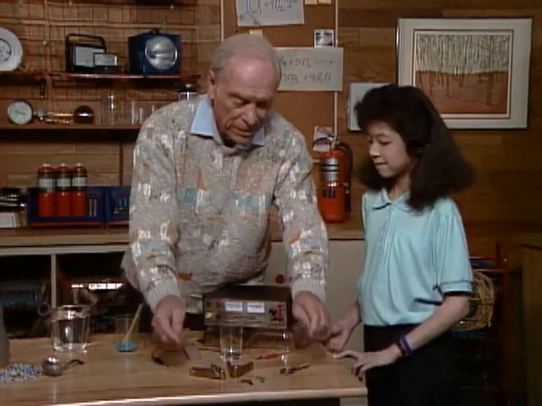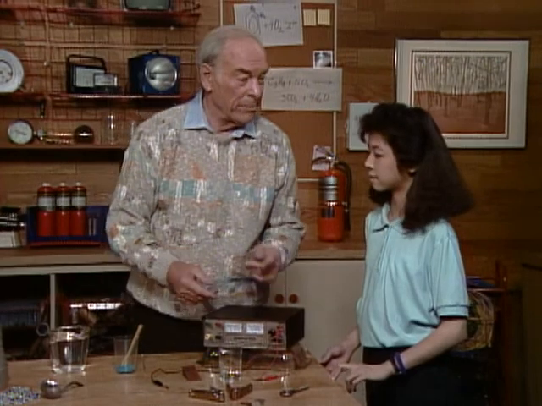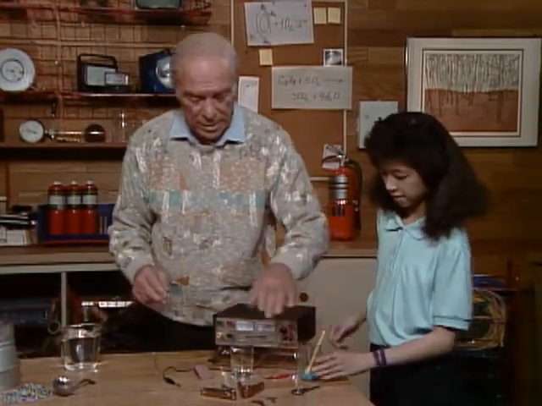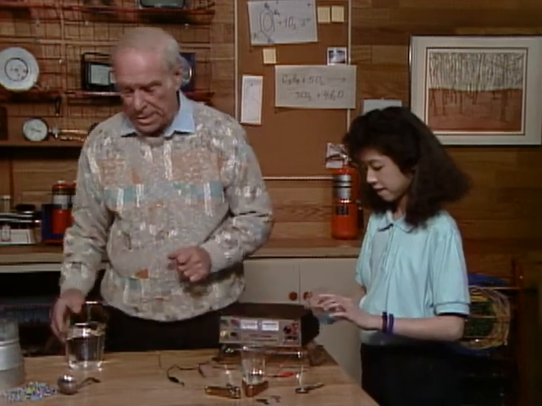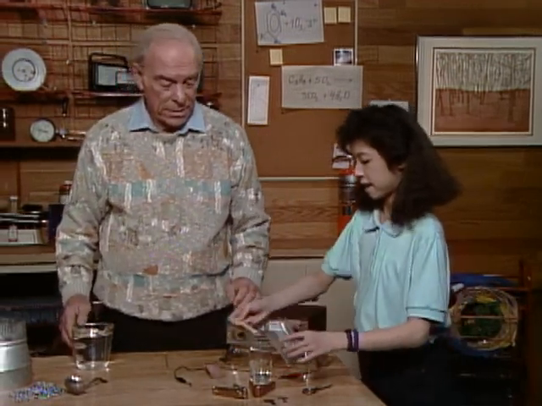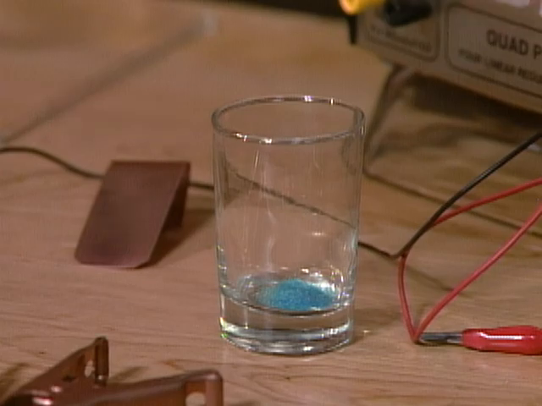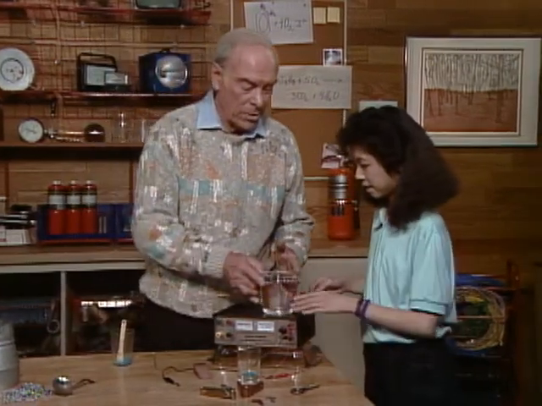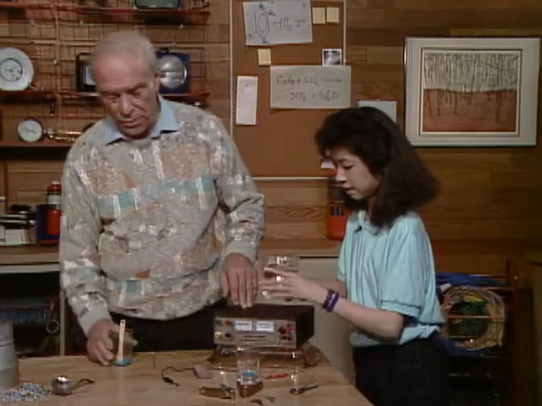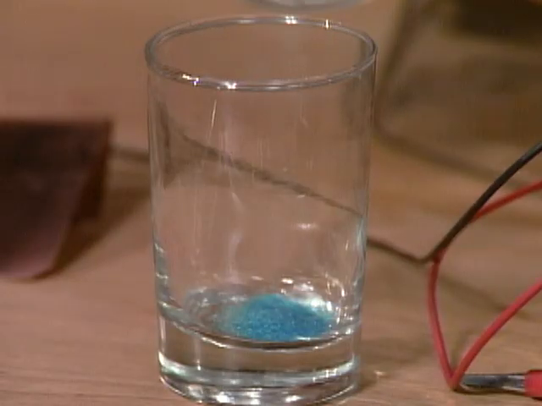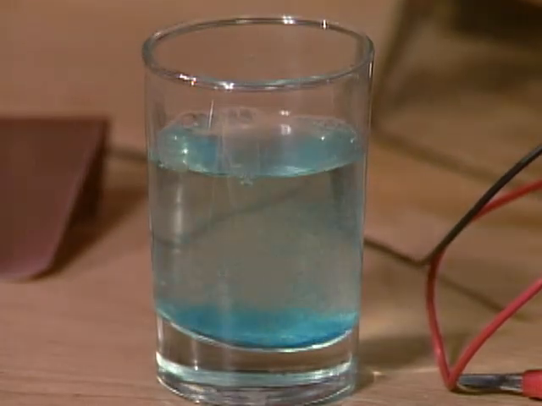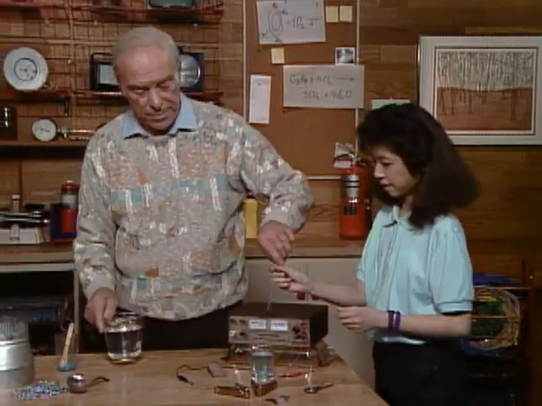Now what you need is first of all a supply of copper, but in solution. So here's the copper in chemical form. We'll put it in that glass. Nice blue color. Copper sulfate. Now add about enough water to fill it up about three-quarters of the way. Good. Here's a stirring rod. Now stir it up.